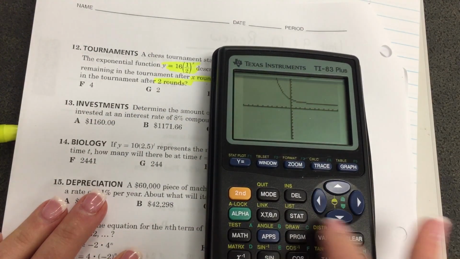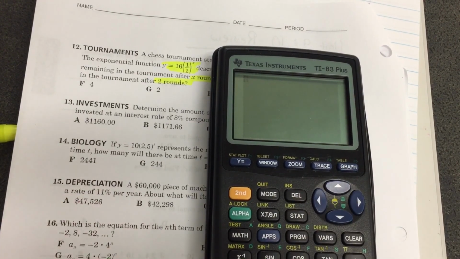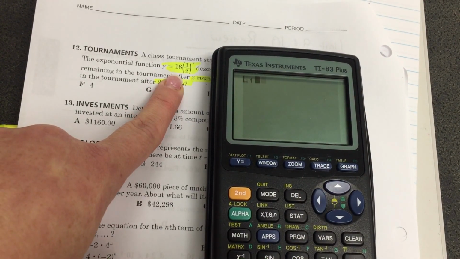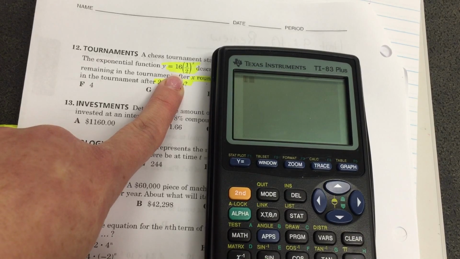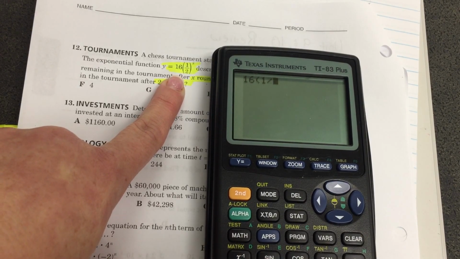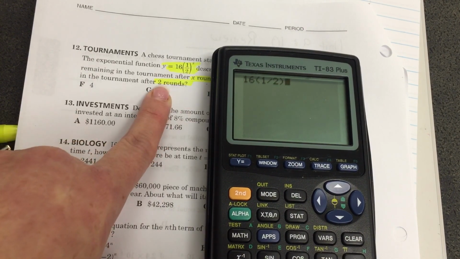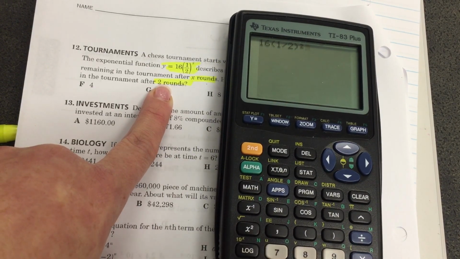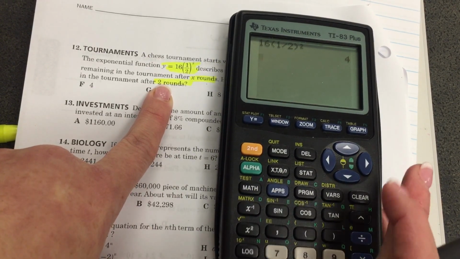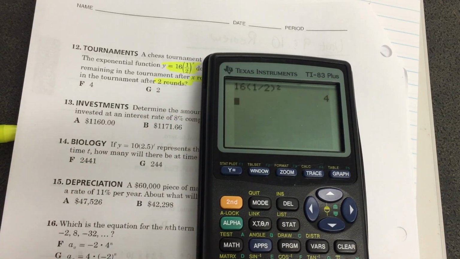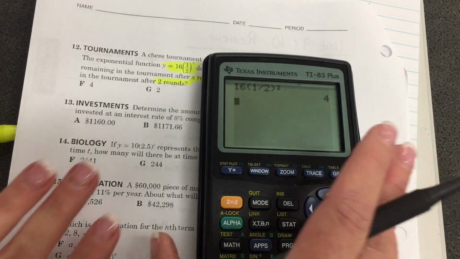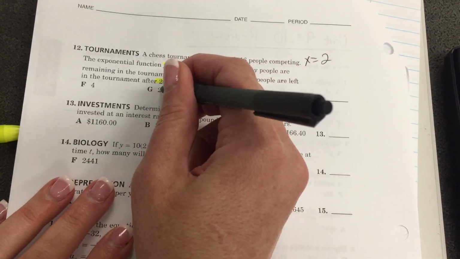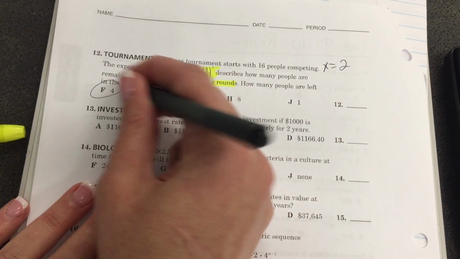So what we're going to do, we're going to use our calculator. Okay, and we're just going to type this in. 16, open parentheses, 1 divided by 2, close parentheses, and instead of putting to the x power, we're putting squared. And you can hit this button right here. It says x squared, and that automatically puts a square there, and you hit enter. How many people were left in the round? 4. So after 2 rounds, only 4 people were left.